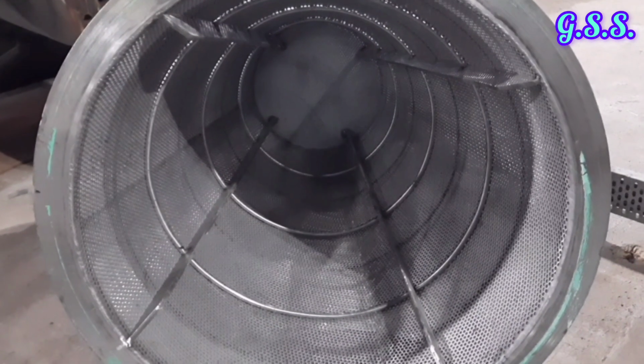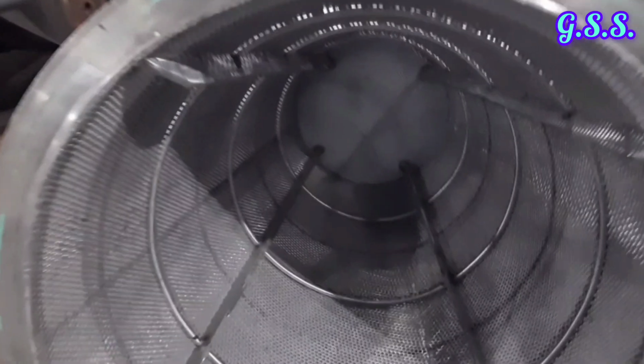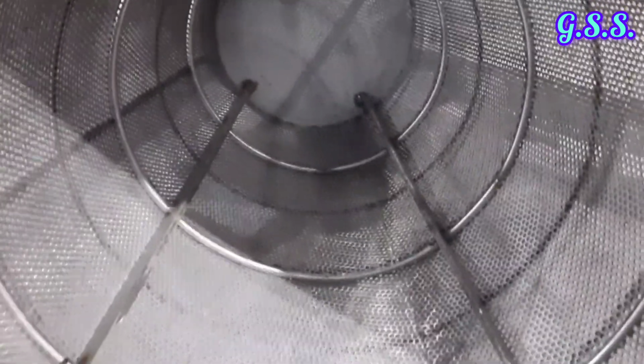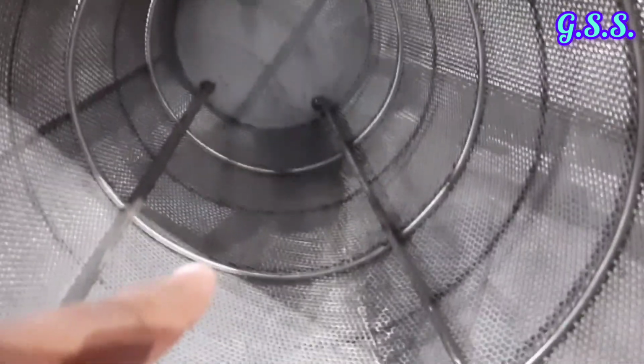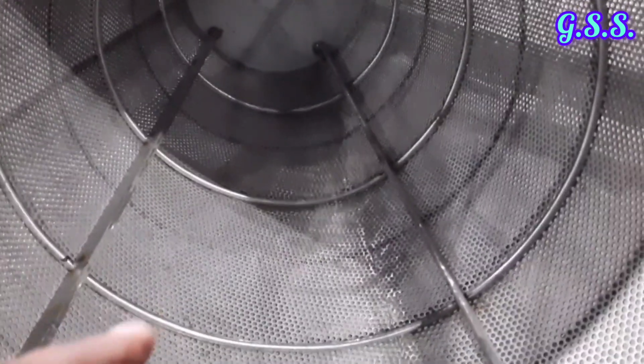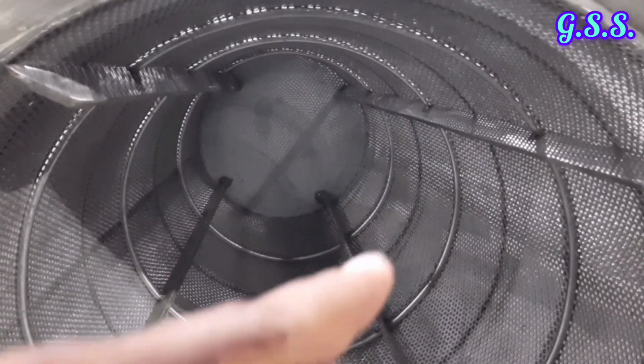Now you can see that stiffeners have been provided on strainer inside to protect the strainer from collapsing. These are longitudinal stiffener flats and circular stiffener rings which have been welded with strainer's perforated sheet inside.